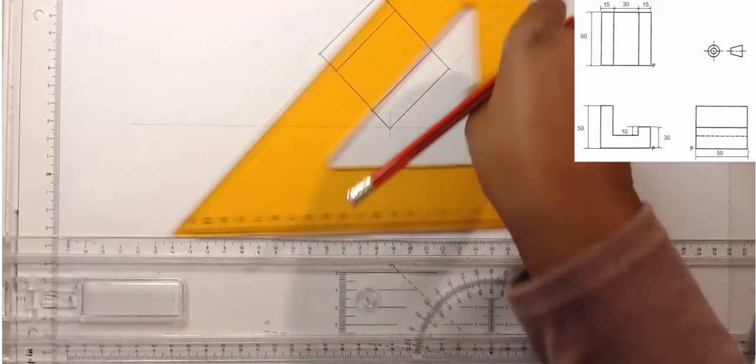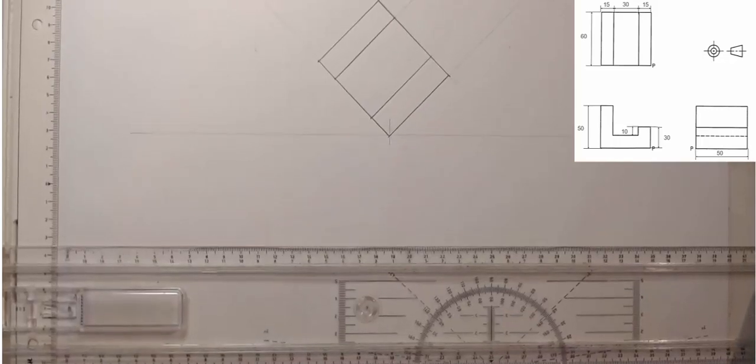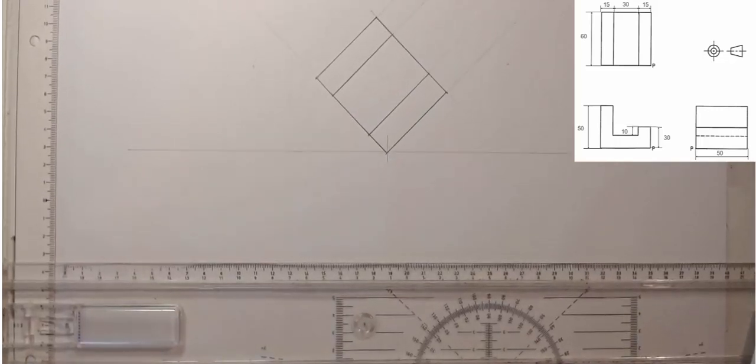Okay, so we have our top view right there.